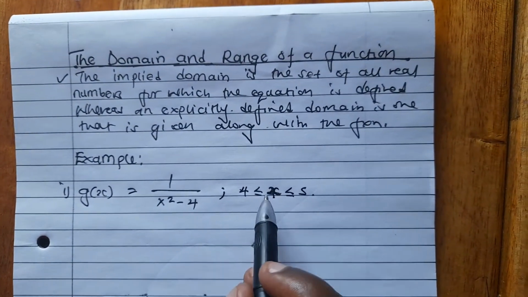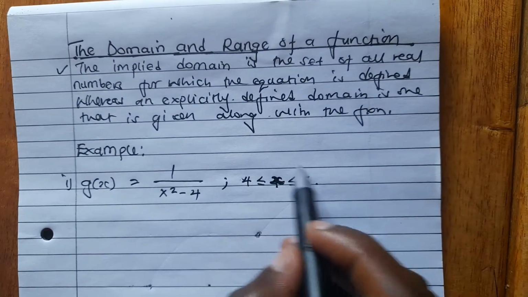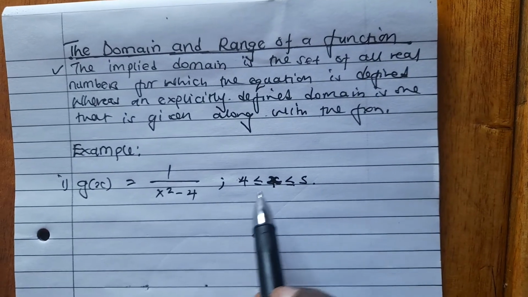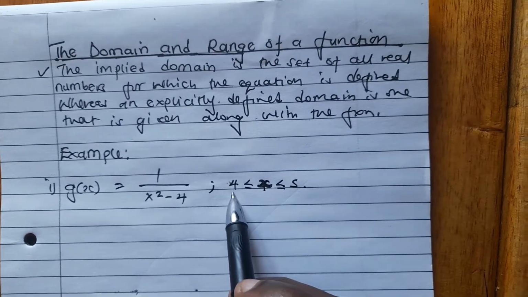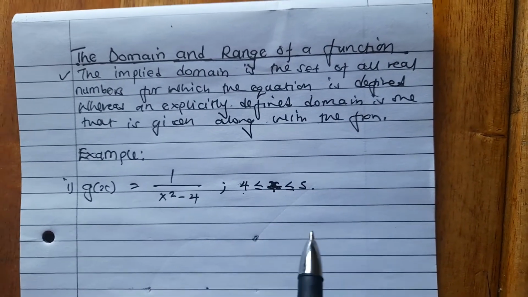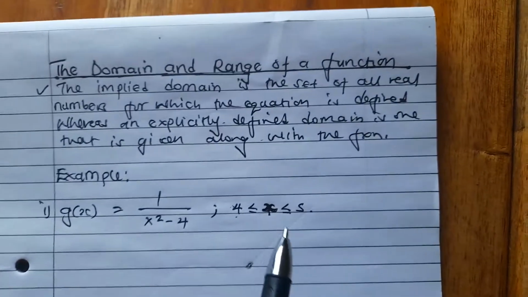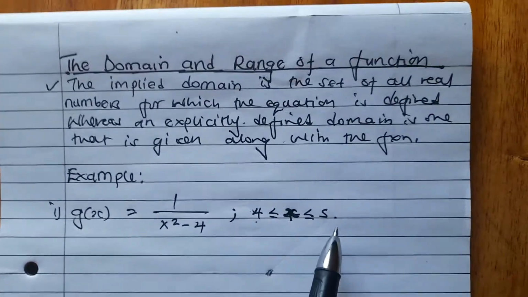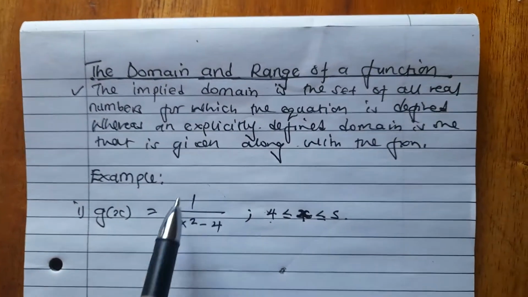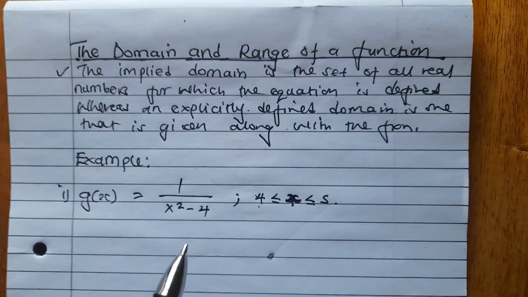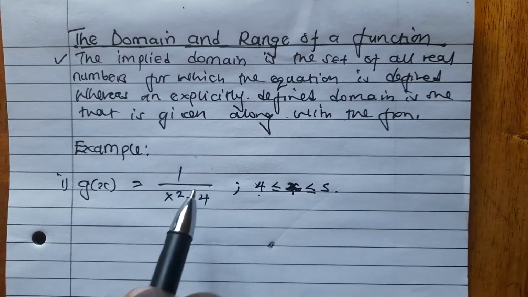So you realize x is defined in terms of a range, that x ranges from 4 to 5. Here, we mean that x lies between 4 and 5, and thus this function has an explicitly defined domain.